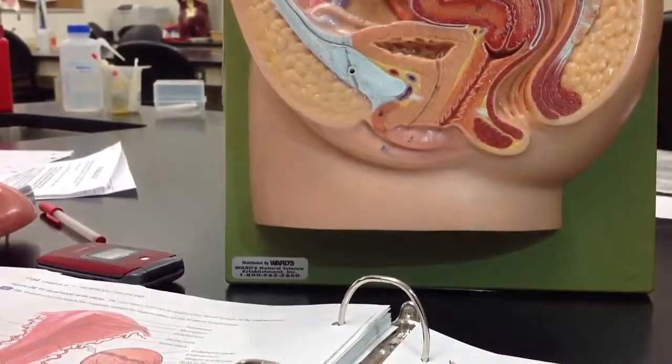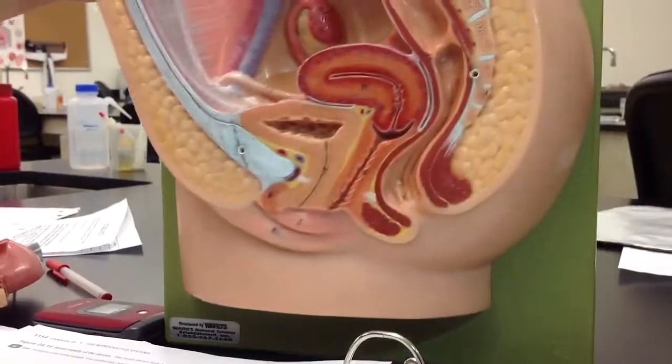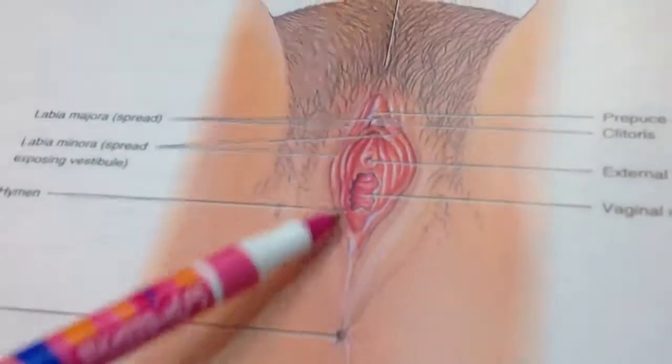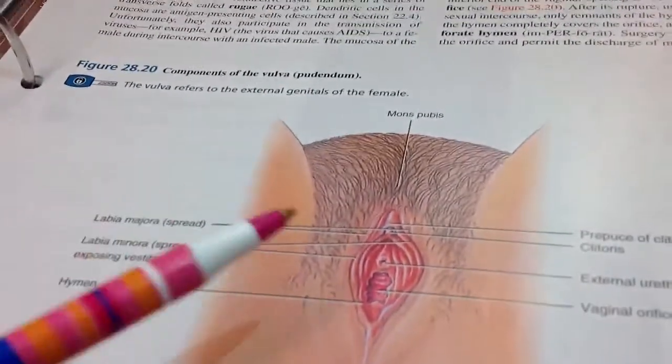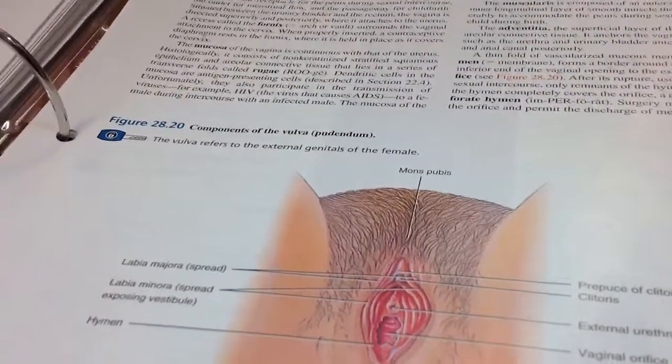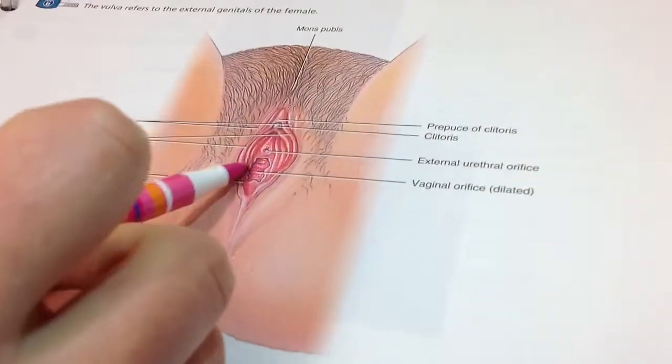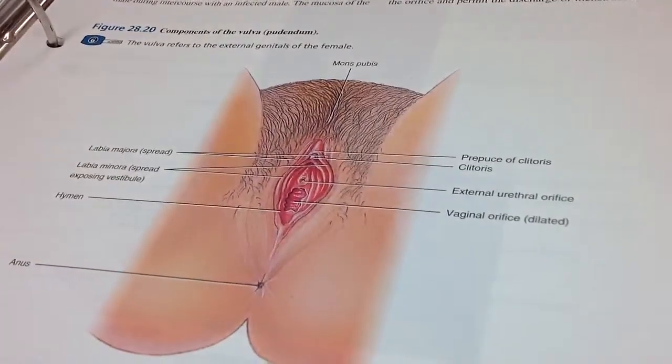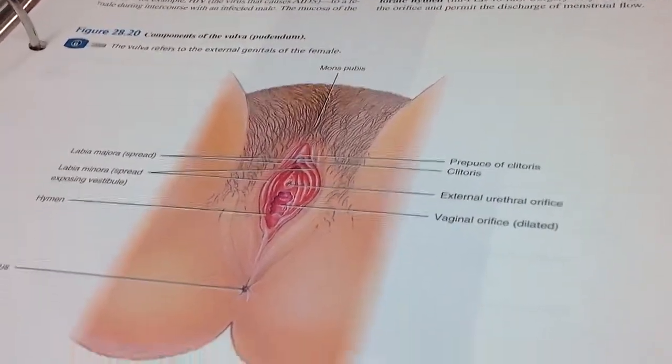Okay. Labia major are external. I feel like this picture is big lips? Yeah, external. Labia minor are internal. Little lips. Vagina orifice is shown dilated in this picture, but it's like this area, bigger area. It's the open hole. Yes.